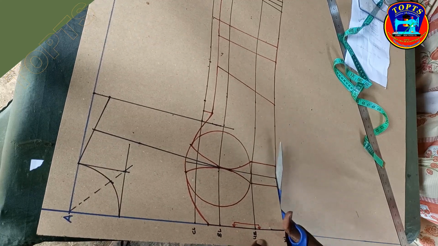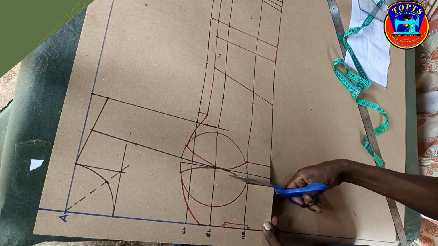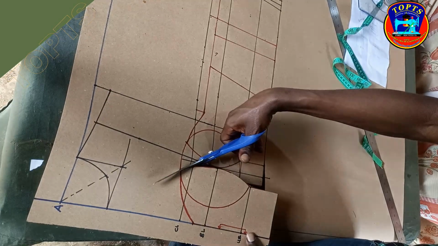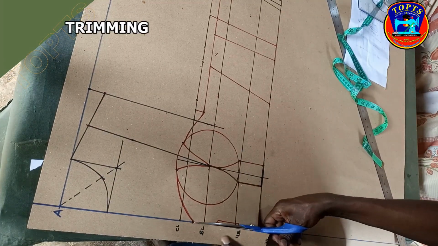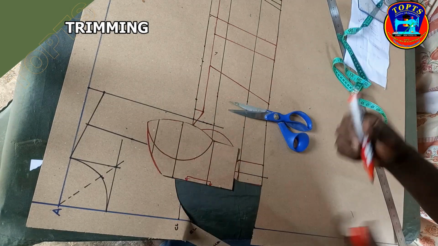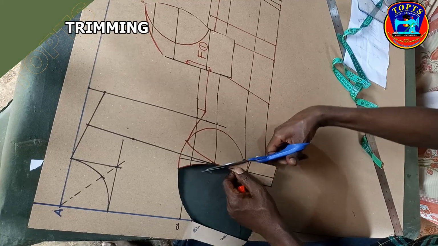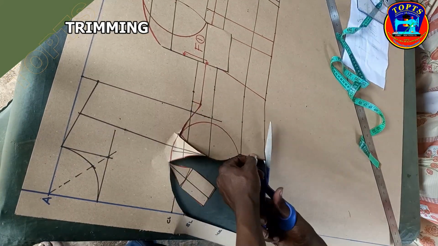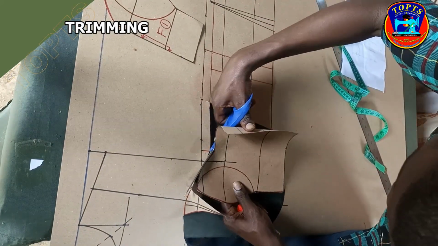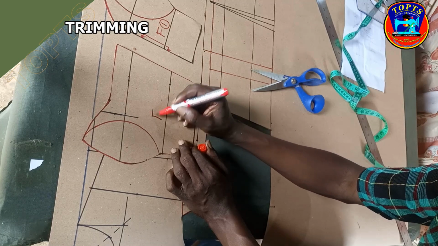When trimming our bustier, you will only trim the red marked lines like this. This is our front piece 1. Also, this is our front piece 2.